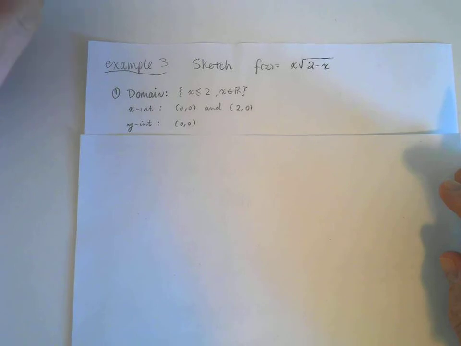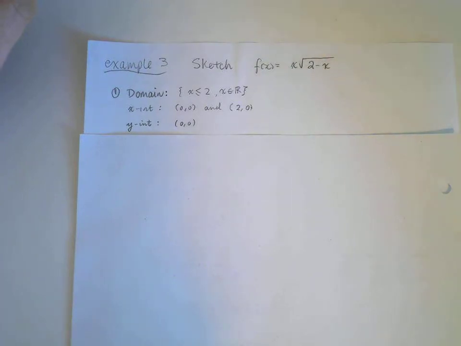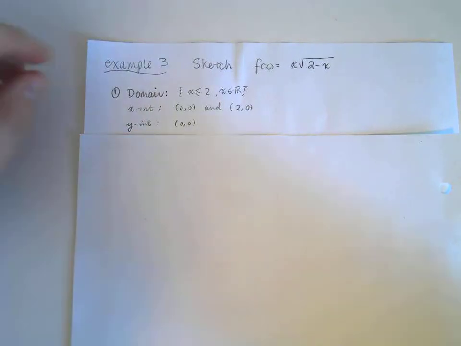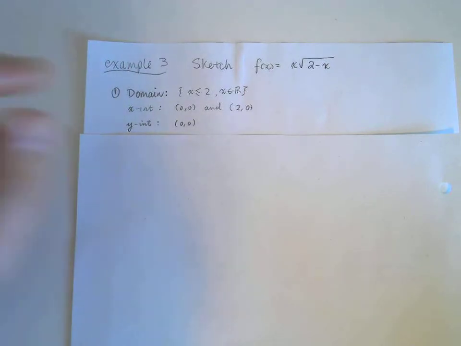Okay, for example 3, here we're going to sketch this product function. It's got a root in it, so it's going to be a little strange for us.